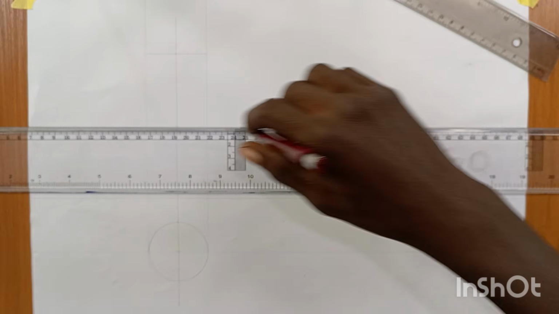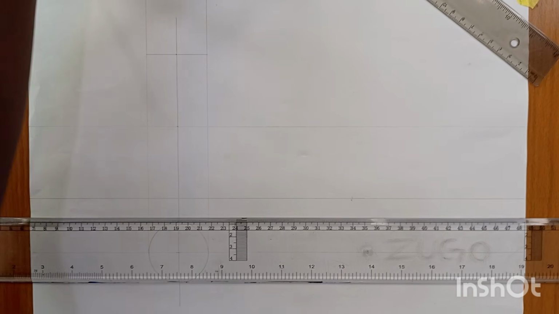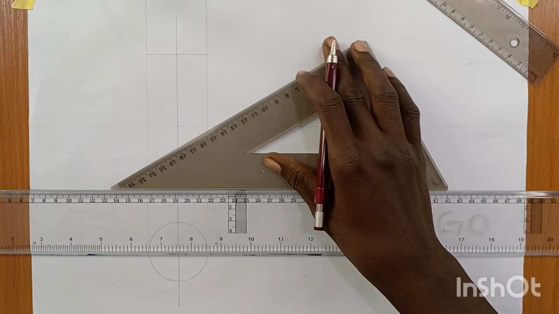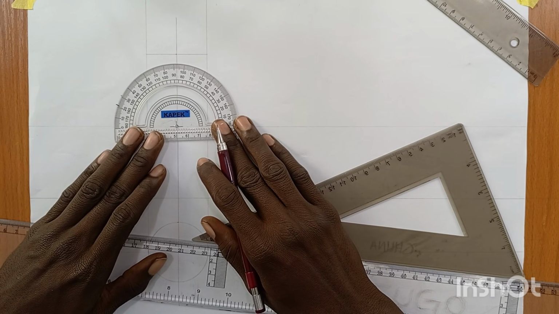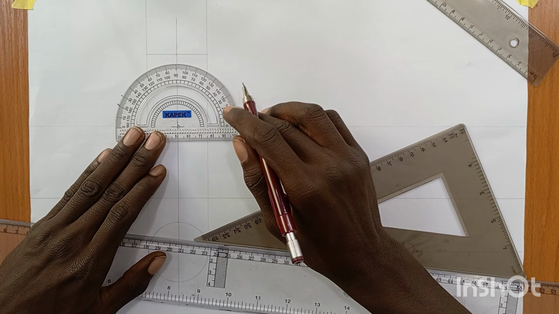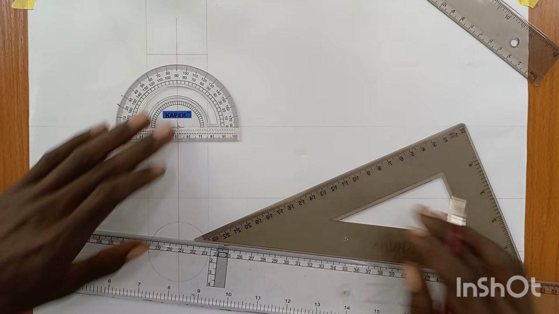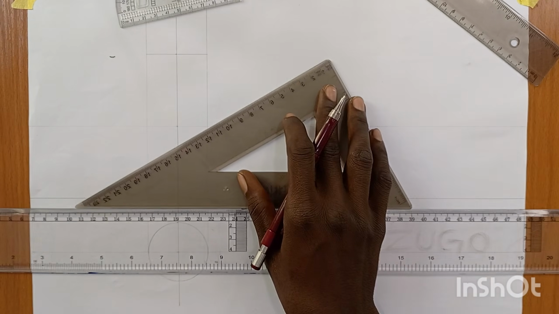You may wish to use a protractor to draw your 30 degrees, or you can simply use the set square, like this is 30 degrees, or you can use your protractor to measure 30 degrees and then cut it. Either way is correct. So let me use my 30-60 for simplicity.